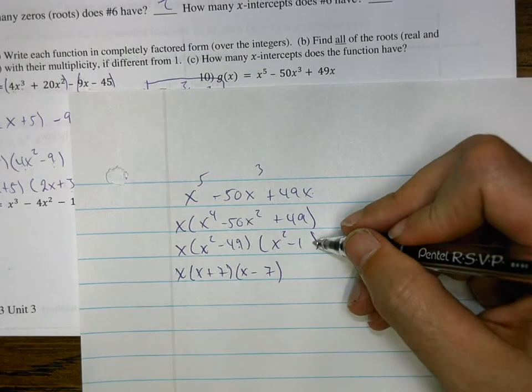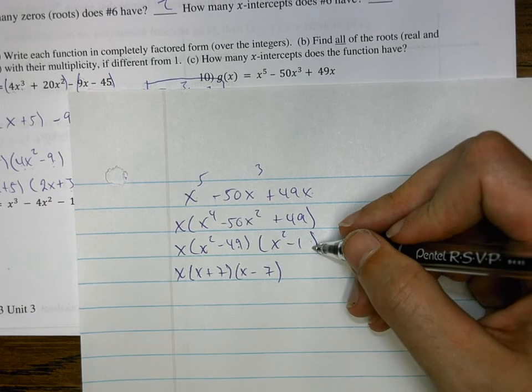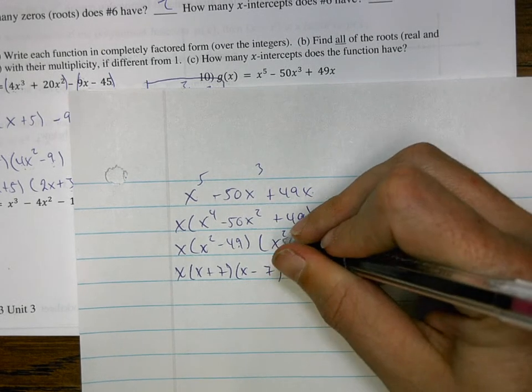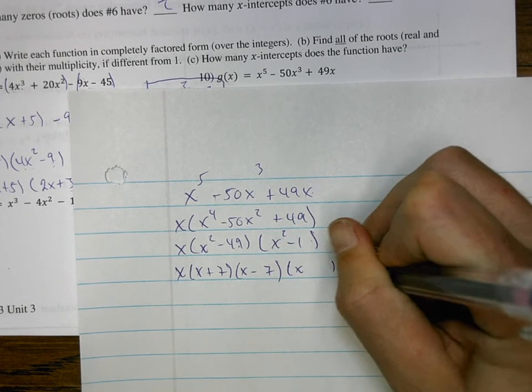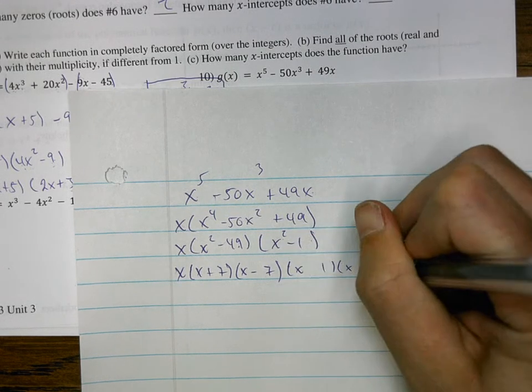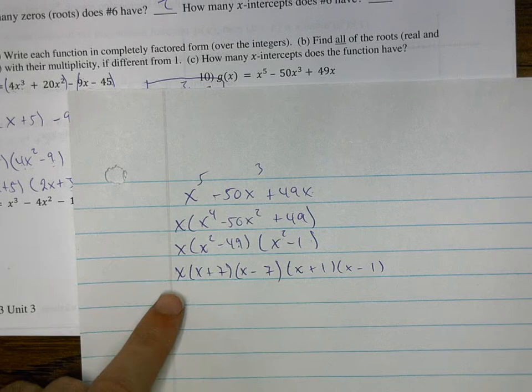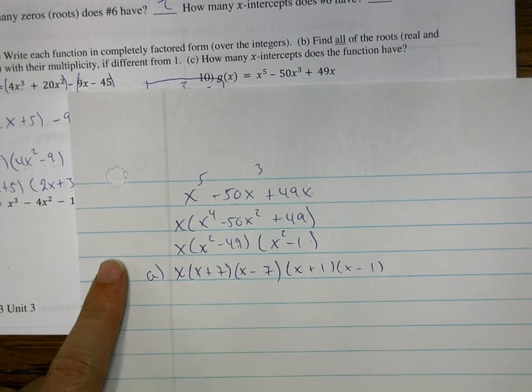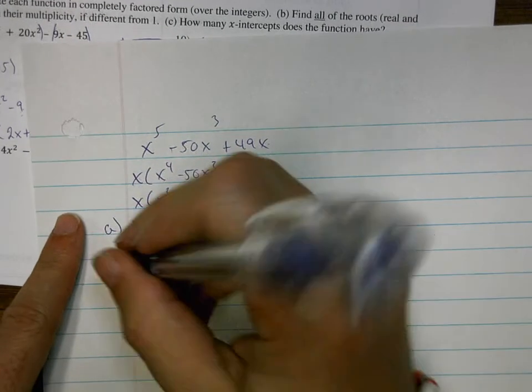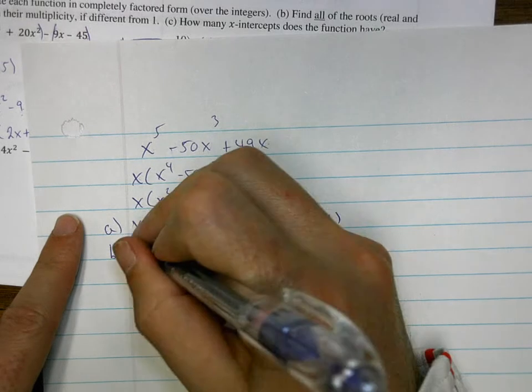And the second one over here is also a difference of two squares problem. The square root of x squared is x. Square root of 1 is 1. Positive, negative. So this is part A, factored completely. Part B says what are the intercepts.